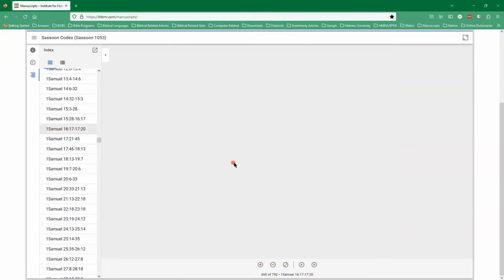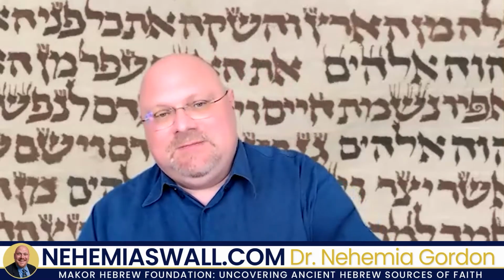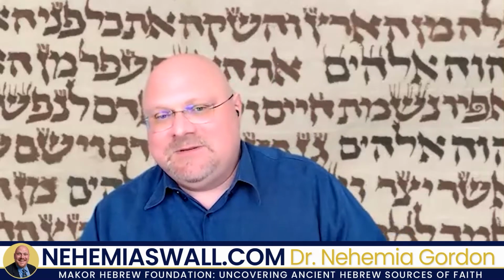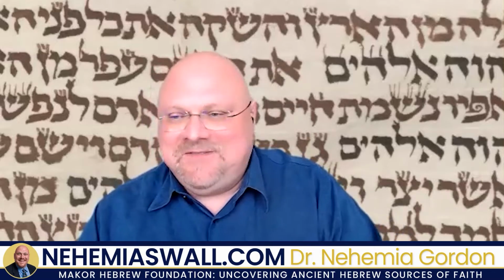This is the previous page, 260. That's 16:8. So this goes up to 16:17, the previous page. And it takes a little bit of time. We're working on making it faster. These are big images. Yeah, the National Library of Israel actually has these images online, but they don't have them indexed by verse number. And I don't think theirs is any faster than ours.